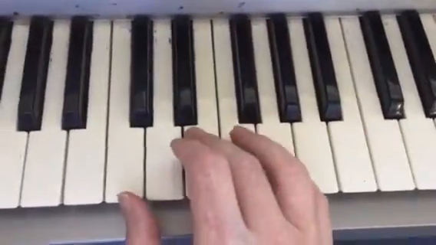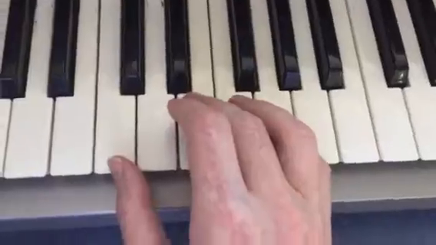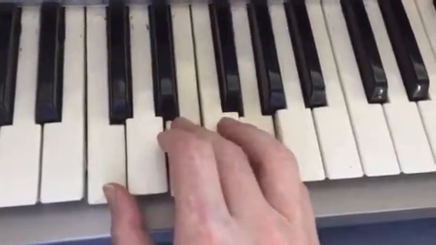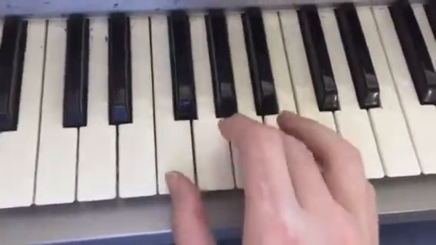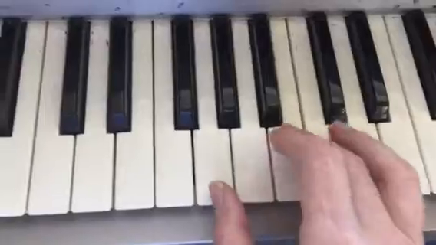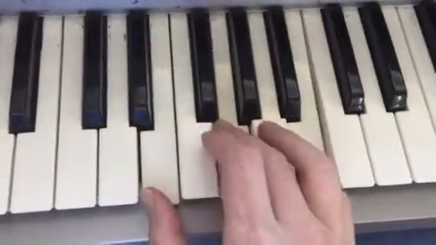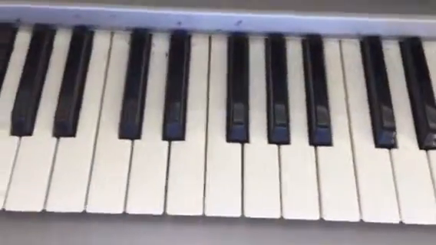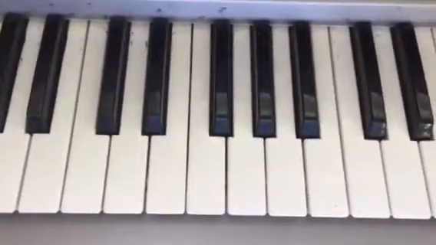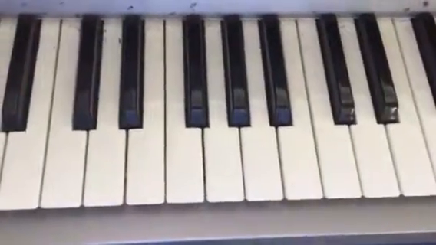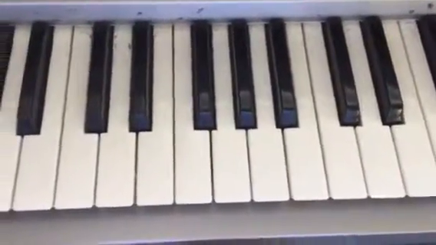Let's put all that together. 1 major, 4 major, 5 major, 3 minor. So that's an example of a chord progression, a diatonic chord progression, because all the notes used belong to the scale of C major in our case.